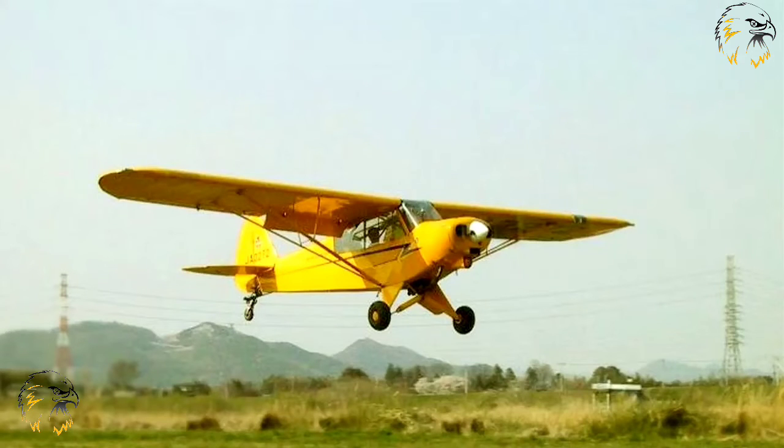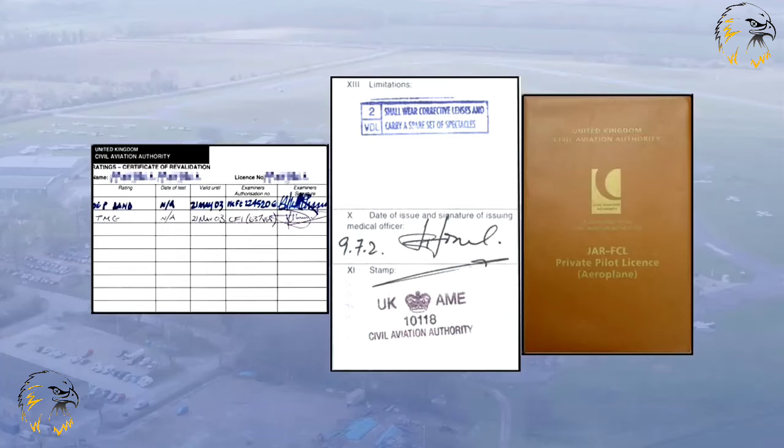The aim of the CPL modular course is to train PPL holders who do not wish or who are unable for any reason to undergo integrated training to the level of proficiency necessary for the issue of a CPL. Consequently, before commencing a CPL modular course, an applicant must hold a private pilot's license issued in accordance with ICAO Annex 1.